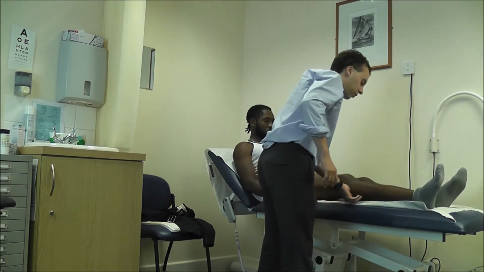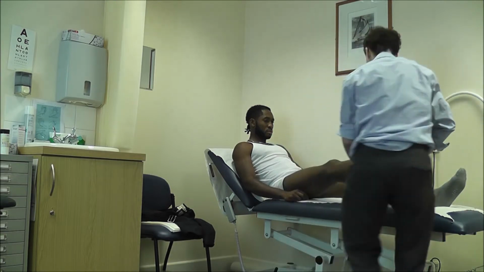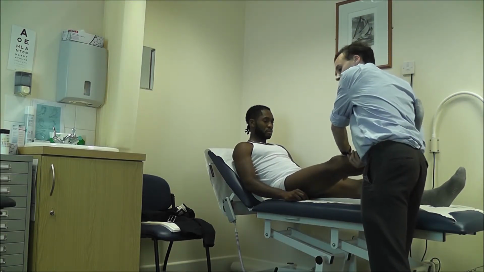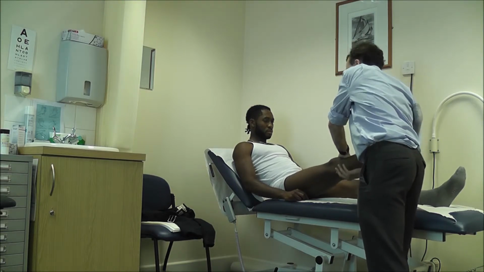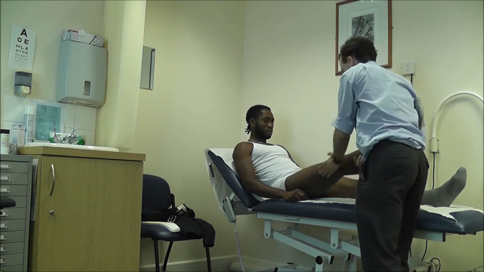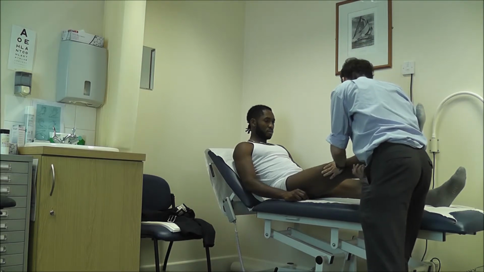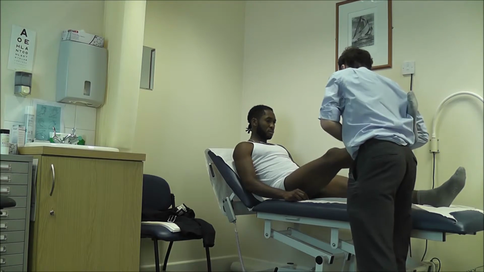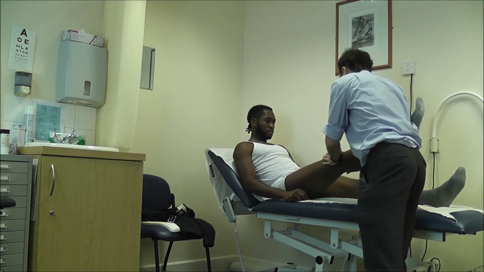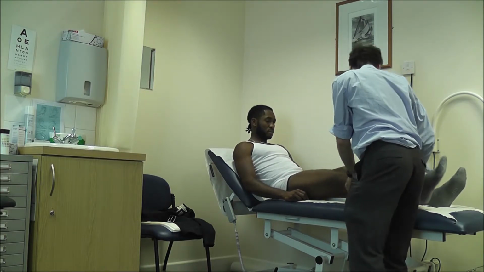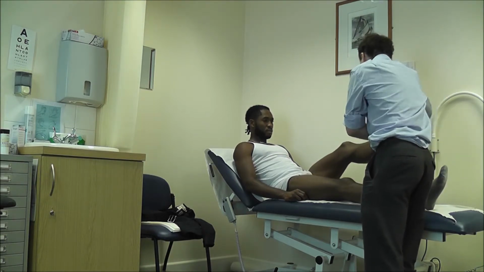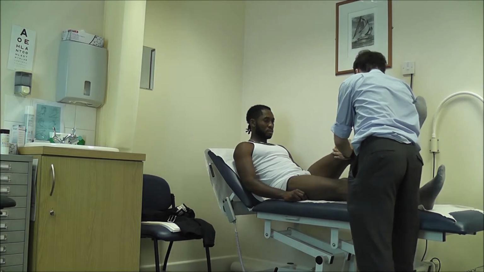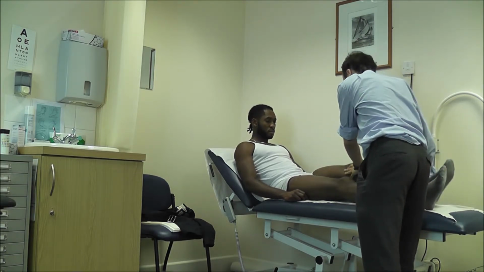Okay, so now we're going to test for the medial collateral ligament. Just like that, and then we're just going to apply a varus force. Any instability there? And then we're going to apply a valgus force. Looking for an endpoint there. It doesn't appear to be an endpoint. That's better. Okay, so that's fine. And we do the same on the other side. So we're just going to apply a valgus force and then a varus force. No major issues there at all.